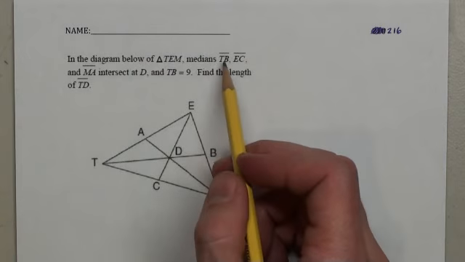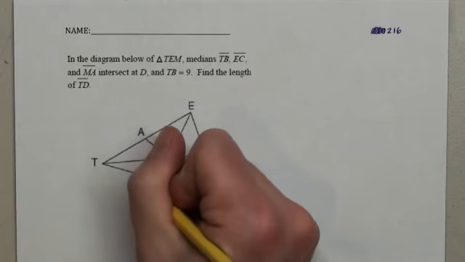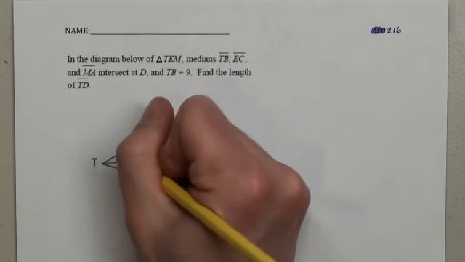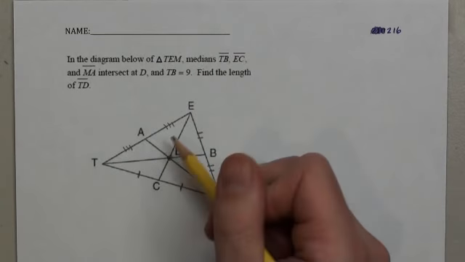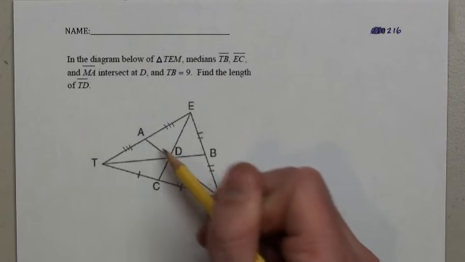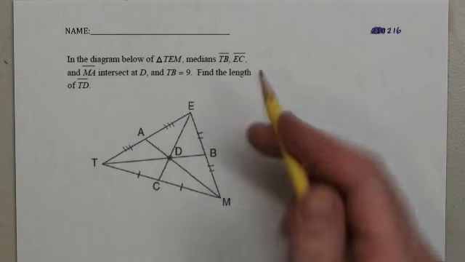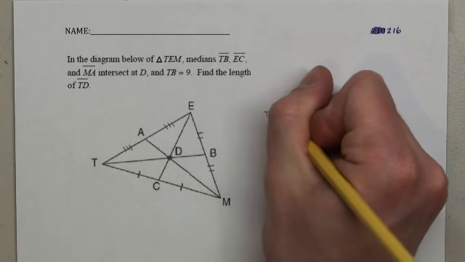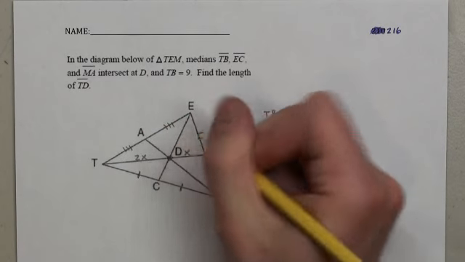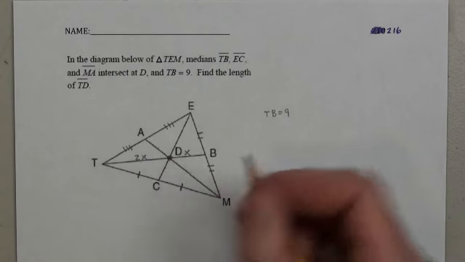Triangle TEM. We have medians TB, EC, and MA, and they intersect at the centroid D. Okay, the medians cut the sides into congruent halves, and they cut the medians into ratios of 2 to 1, 2 to 1, 2 to 1. So TB is 9. Now we know this is 2x and this is x, right? They want to know what TD is.